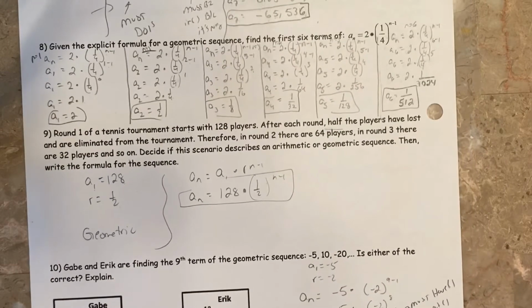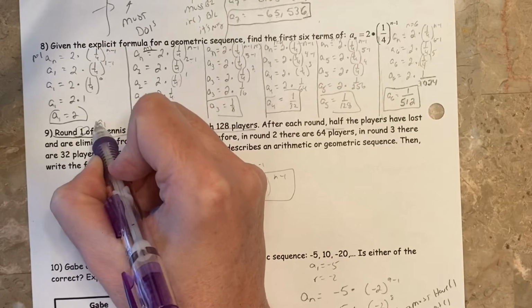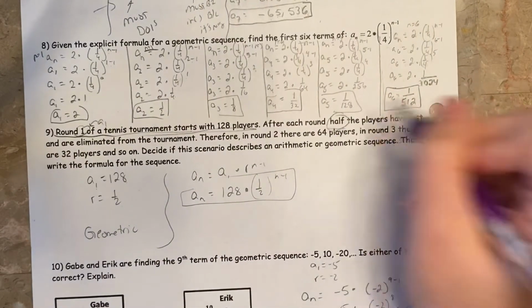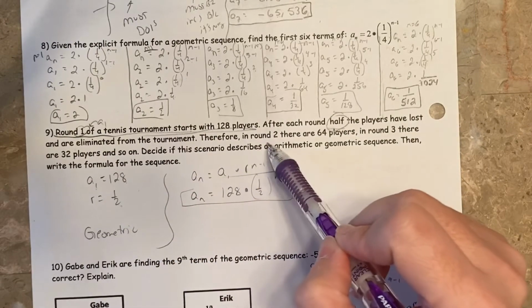Okay, number 9, round 1. If this is round 1, if it has the 1, that means it's going to be a sub 1. So a sub 1 is 128. After each round, half the players have lost or been eliminated. So your ratio is 1/2. Therefore, in round 2, there's 64.